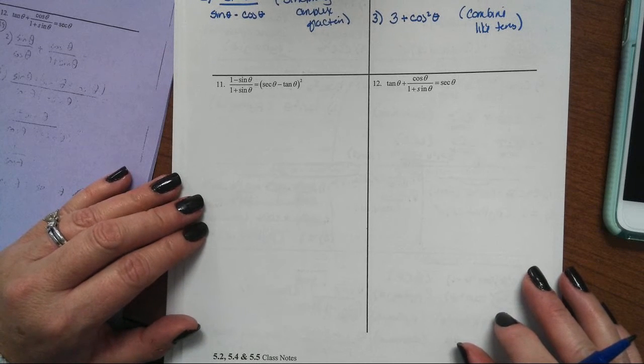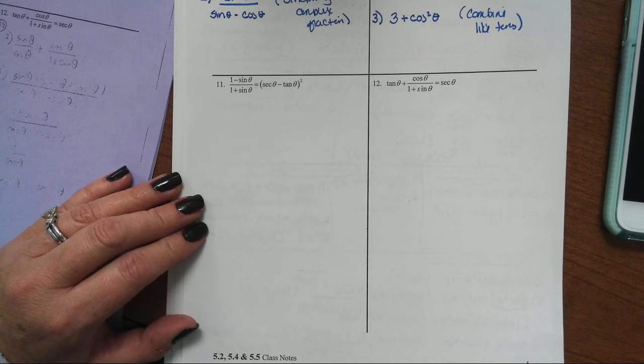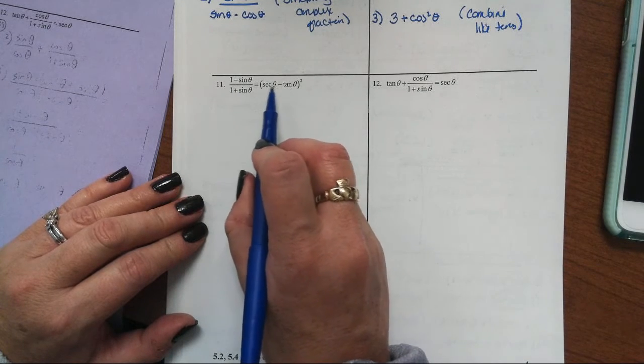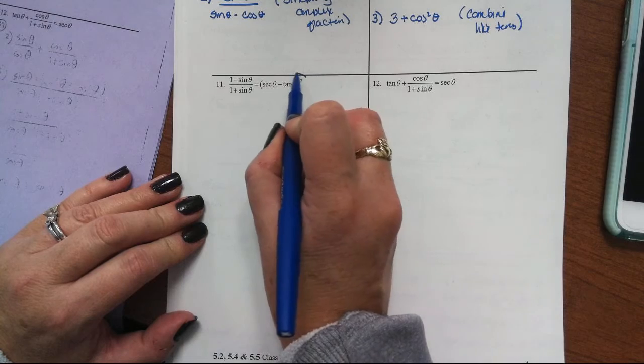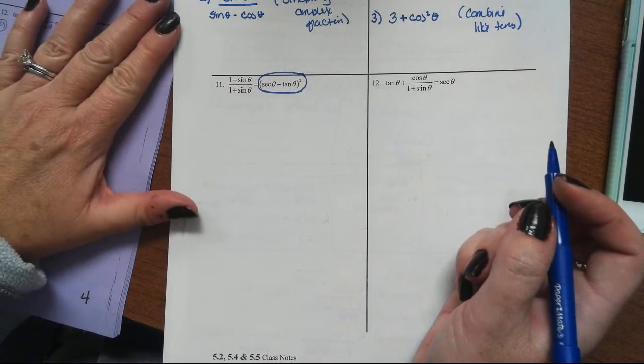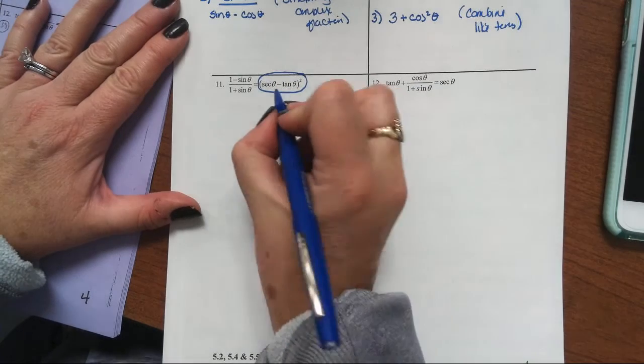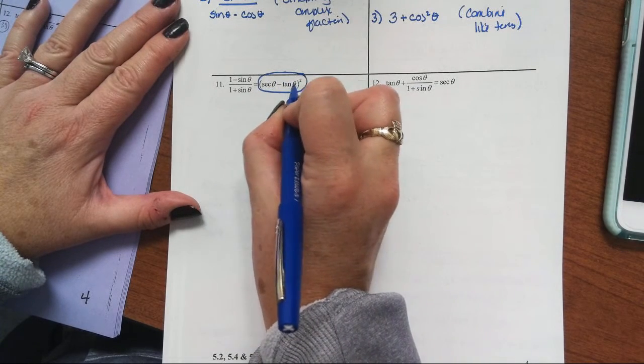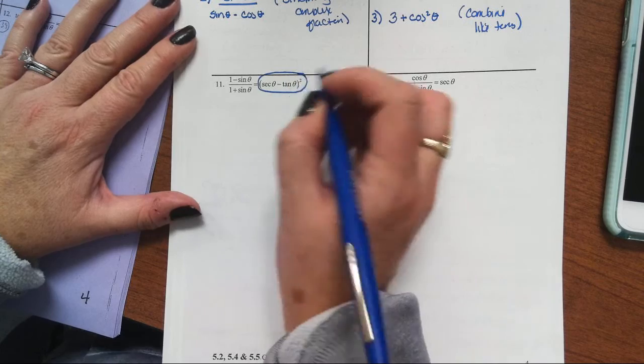For problem number 11, I have a fraction equal to the quantity squared. So I will probably think that working with the right-hand side may give me some more options in terms of approaching this problem. First thing I'm going to do is get rid of the parentheses. I'm actually going to have to multiply out this set of parentheses.